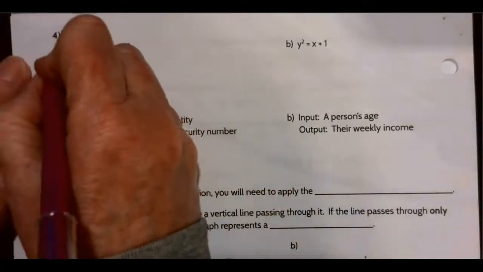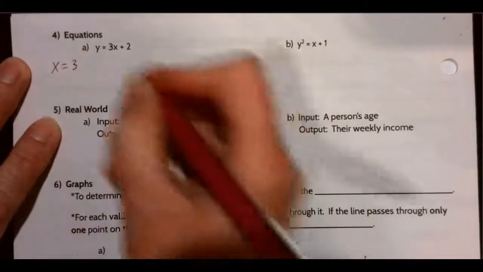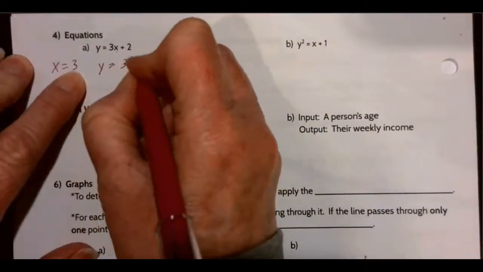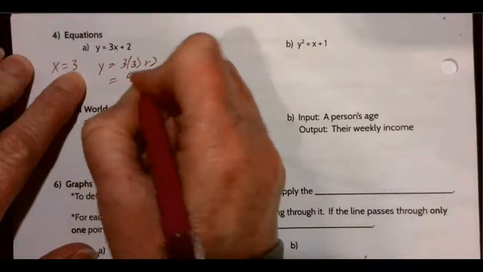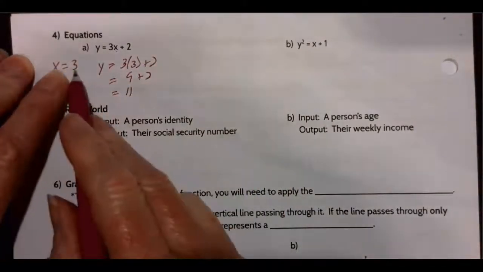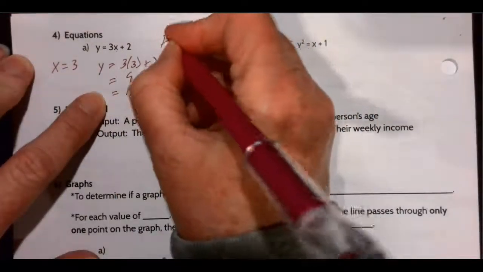So what we can do is we can pick a value. Let's pick, I don't know, 3. So I'm going to plug 3 in place of x. So I get 3 times 3 plus 2. 9 plus 2, I get 11. When I plug in a value, I can only get one value out. So is this a function? Yes, it is.